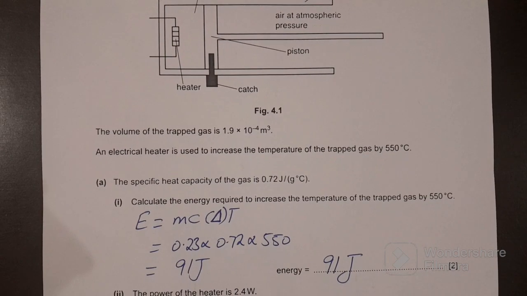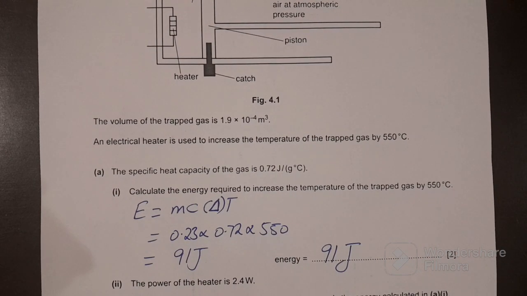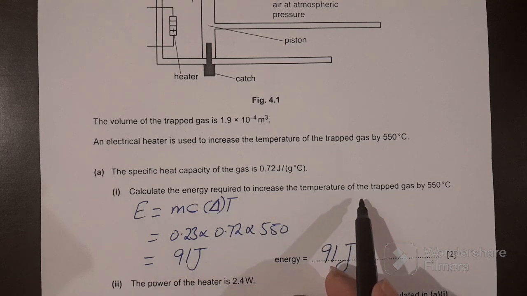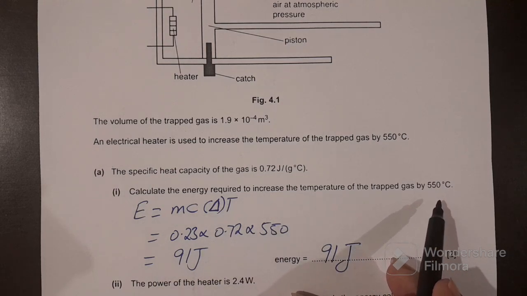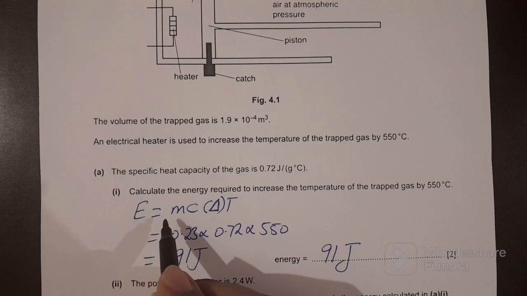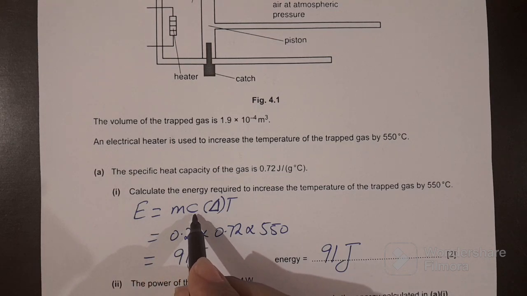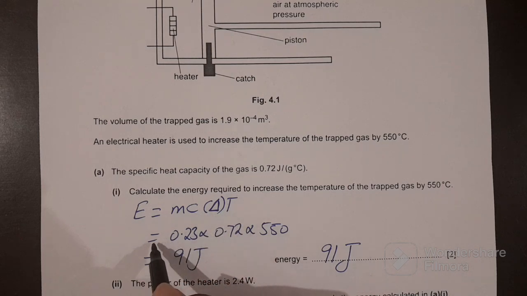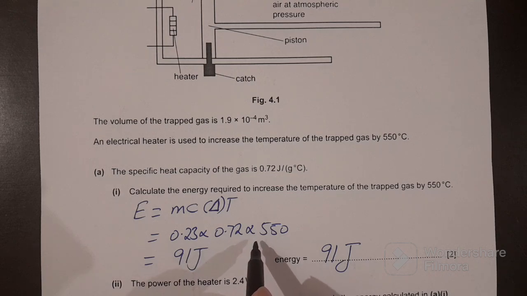Part A states the specific heat capacity of the gas is 0.72 joules per gram degree Celsius. Part 1 states calculate the energy required to increase the temperature of trapped gas by 550 degrees Celsius. So E is equal to mass times c, which is the specific heat capacity, multiplied by change in temperature. So 0.23 multiplied by 0.72 multiplied by 550, that is 91 joules. So the energy is 91 joules.